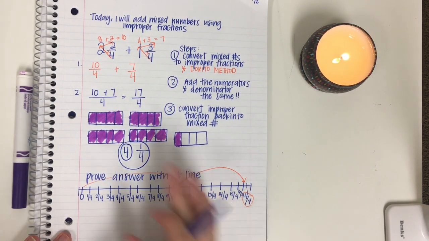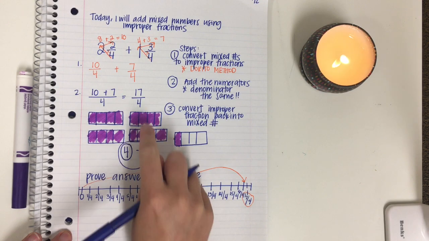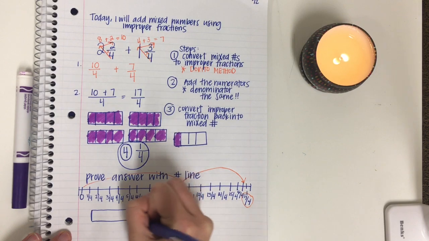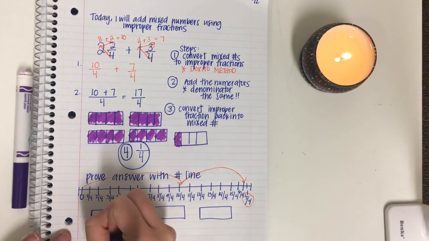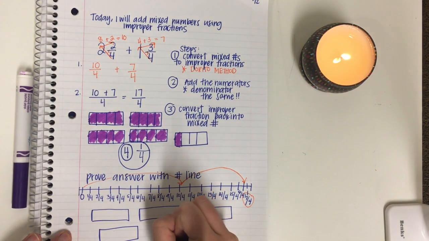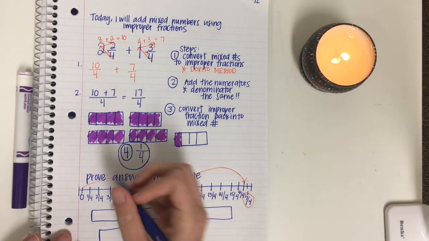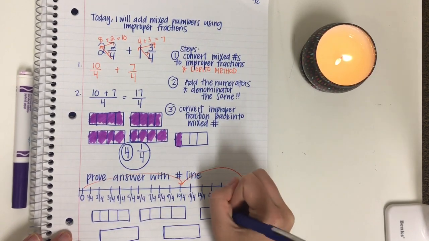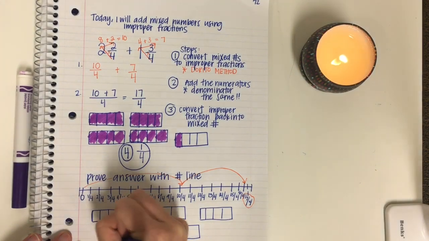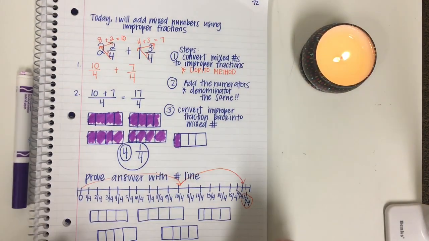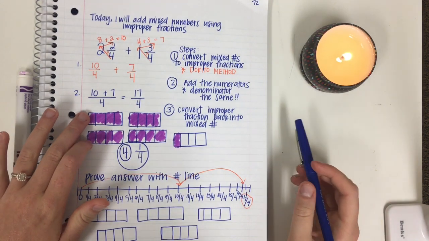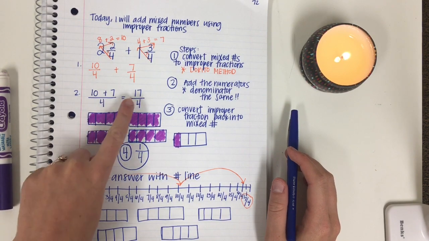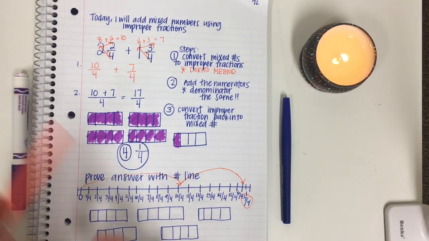Okay, now why don't we prove with an area model? So I'm going to do the same thing that I did up here. So I need 5 boxes, and I'm going to do 1, 2, 3 in each. And now all I want to do is shade them in different colors. So here I just showed 17/4, but I want to show that 10/4 plus 7/4 gives you 17/4. So I'm just going to color code them.